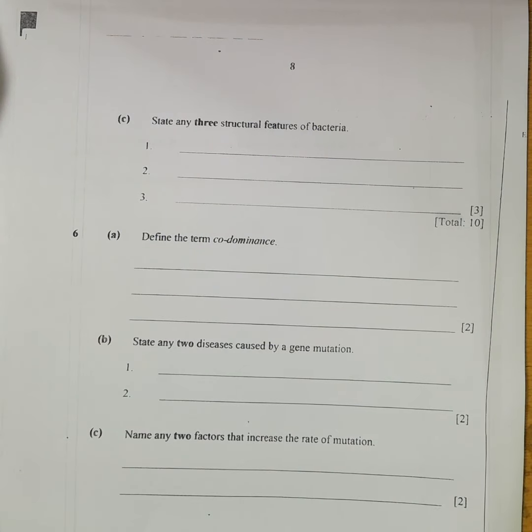And then on part C, we are supposed to state three structural features of bacteria. So all bacteria have a cell membrane to control the movement of substances in and out of the cells. They have cytoplasm, which functions for growth, metabolism, and replication. They also have ribosomes for messenger RNA translation and protein synthesis.